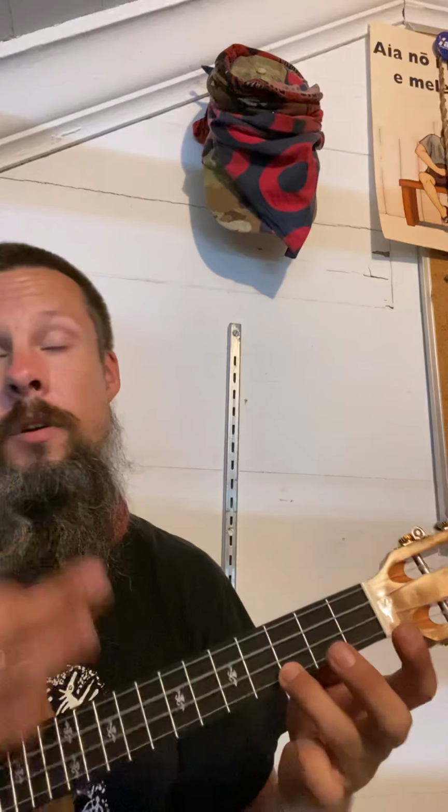C major, F major, F minor, C major, C major, F major, F minor. Same chords, but double time on the right hand.